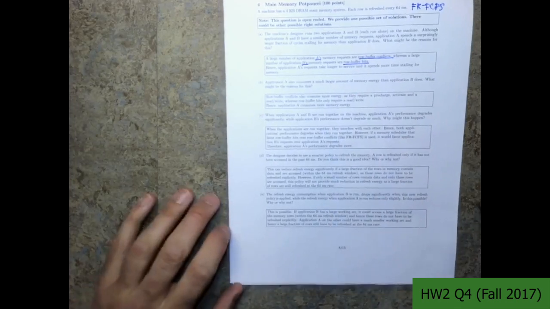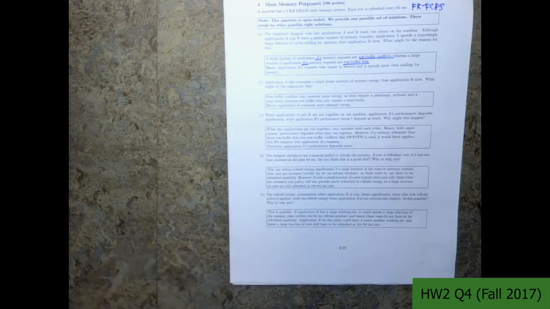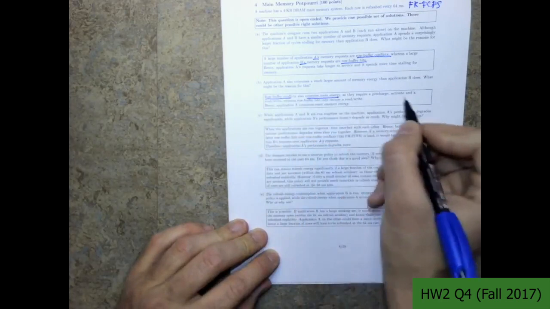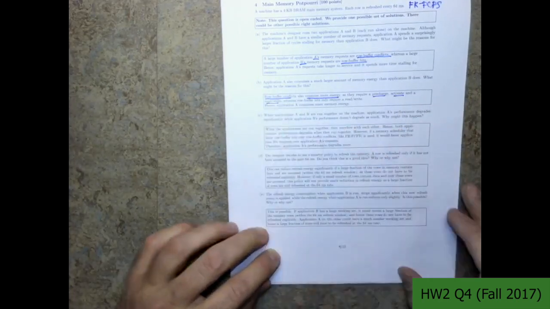The second part B says application A also consumes a much larger amount of memory energy than application B does. What might be the reason for this? It's again because of row buffer conflicts, because row buffer conflicts consume more energy because they require precharge, activate, and read-write.